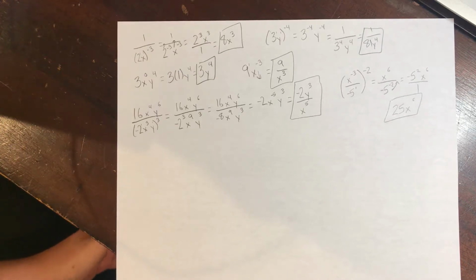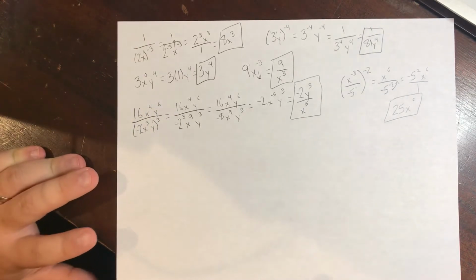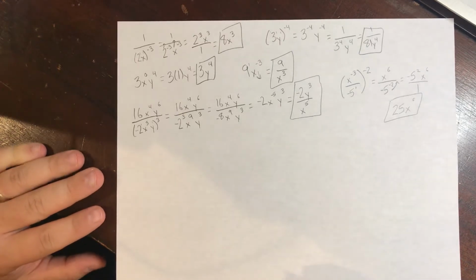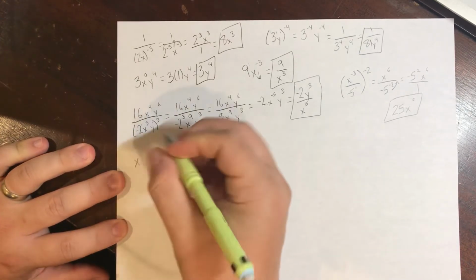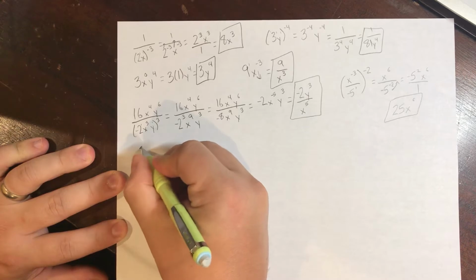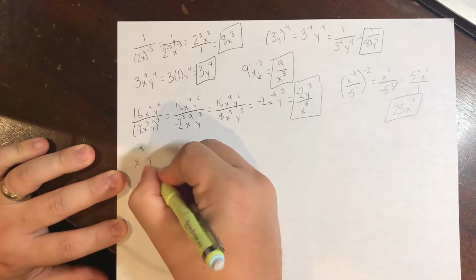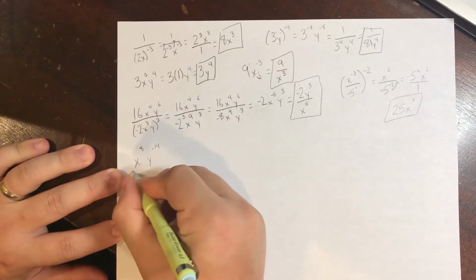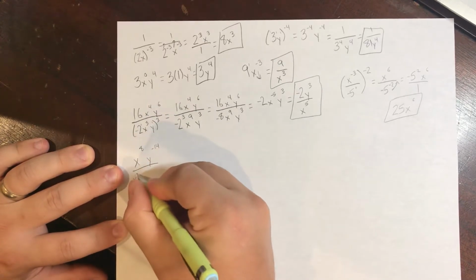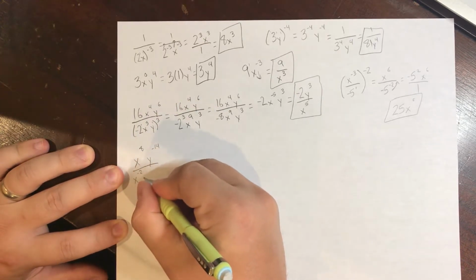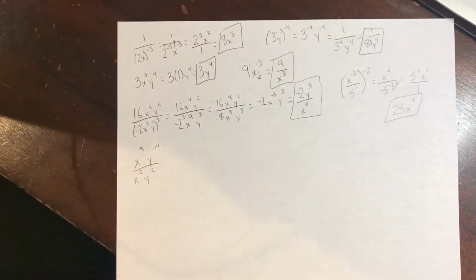I'm going to keep working problems, really trying to get some examples out there so you can kind of see the different ways we use this. Let's look at x to the 8th, y to the negative 14 over x to the negative 2, y to the 12th. Go ahead and pause, do what you can.